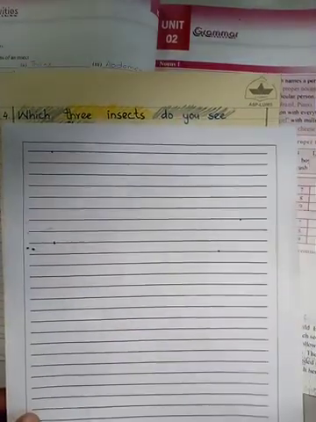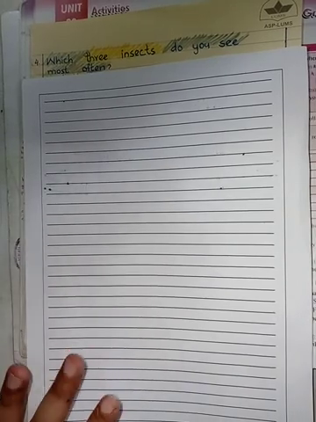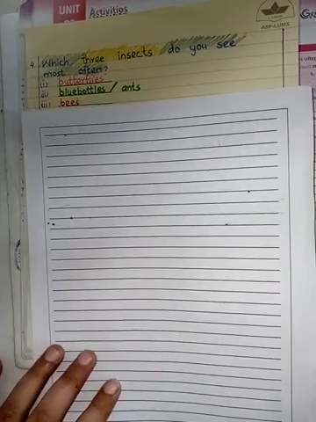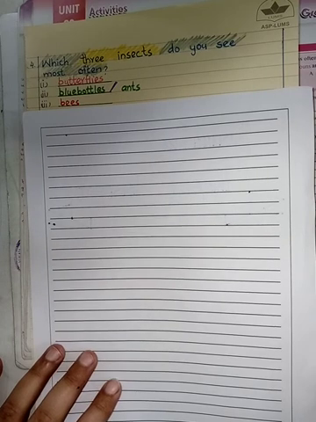Now question number 4 is asked from you. Right? This question is asked from you people, that which 3 insects do you see most often? I have mentioned 3, but it depends on you. Either you want to write these 3 or on your own choice. I have mentioned butterflies, bluebottles, ants or bees. You will mention any 3.